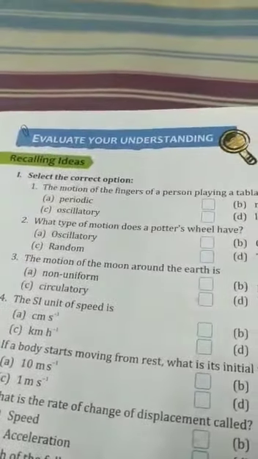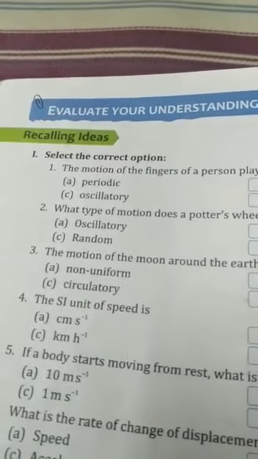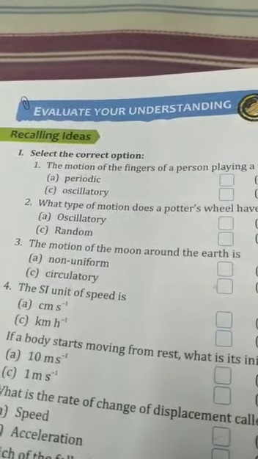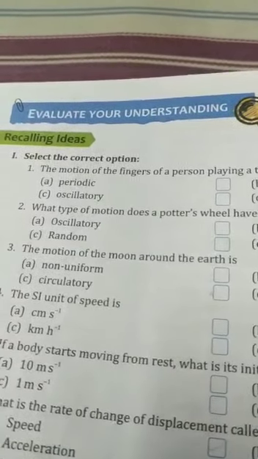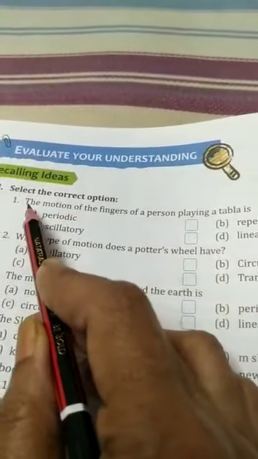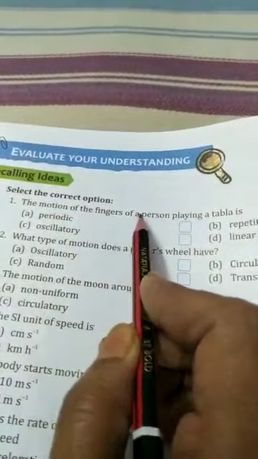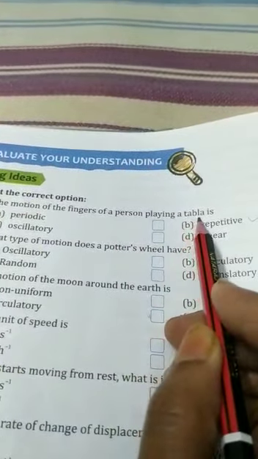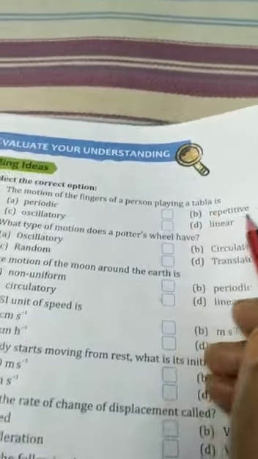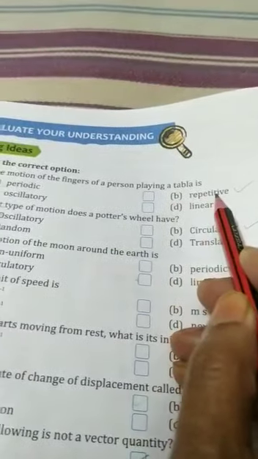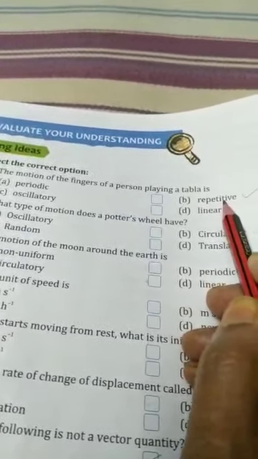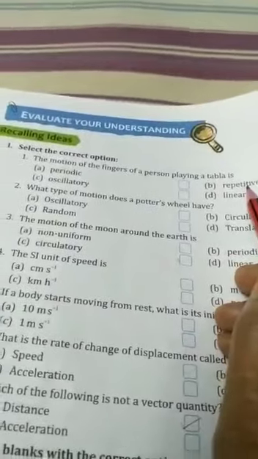We will begin with evaluate your understanding, that is recalling ideas. Select the correct option. The motion of fingers of a person playing a tabla is, the correct option is B, that is repetitive.